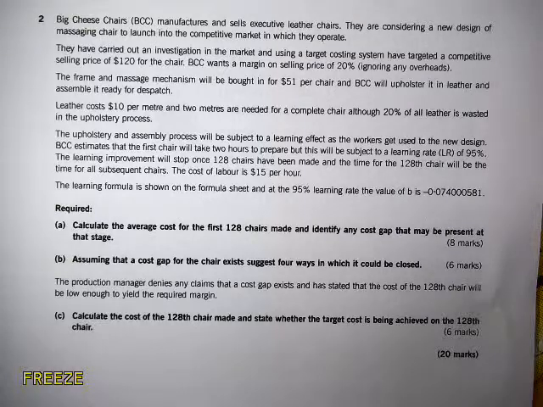So usually when they ask you to do target pricing, they might want you to calculate the cost gap. Okay. Page 47.